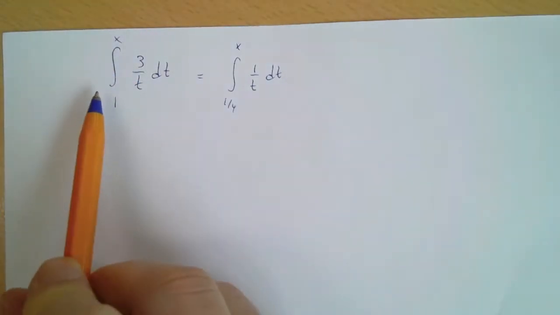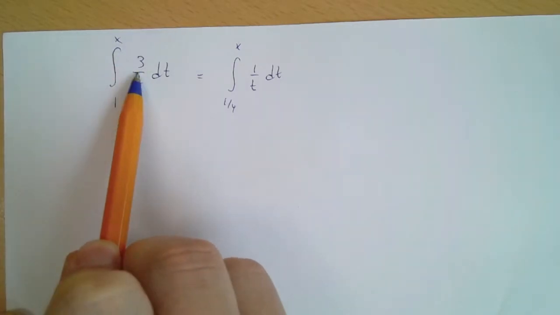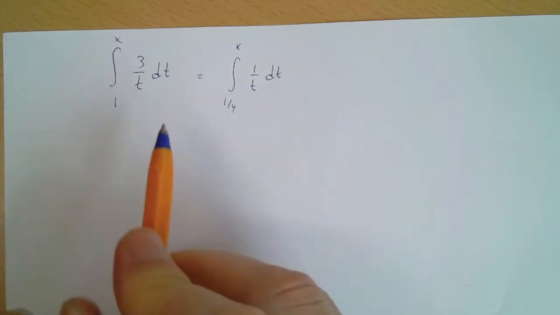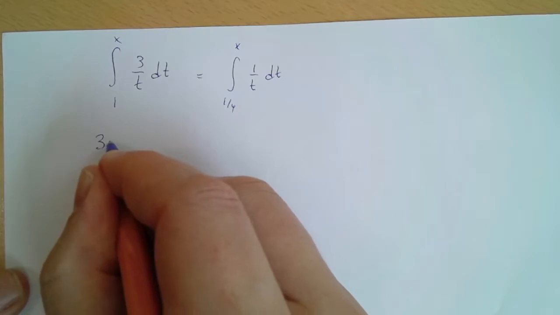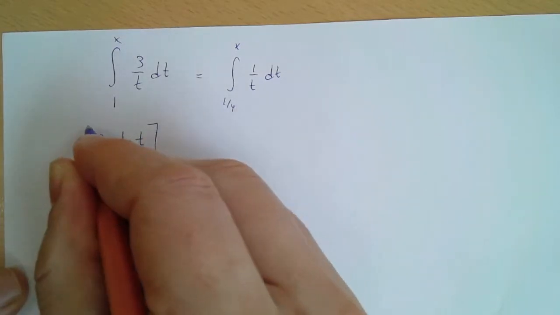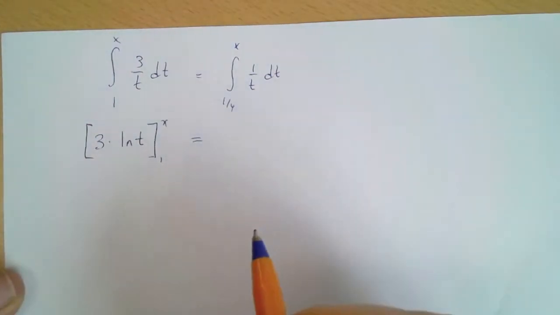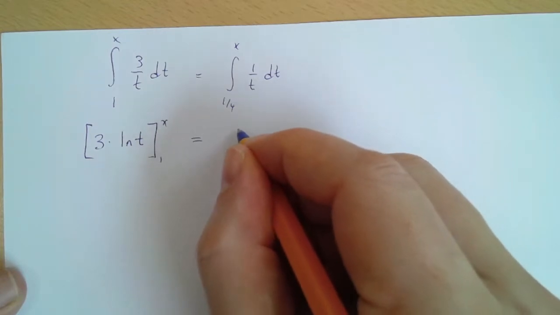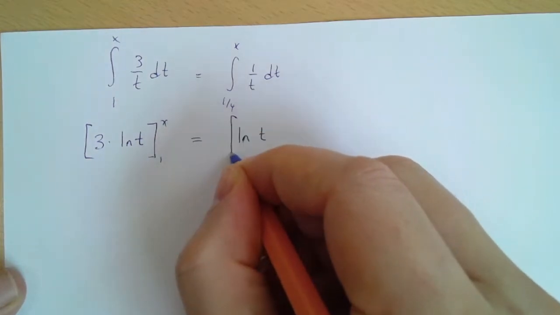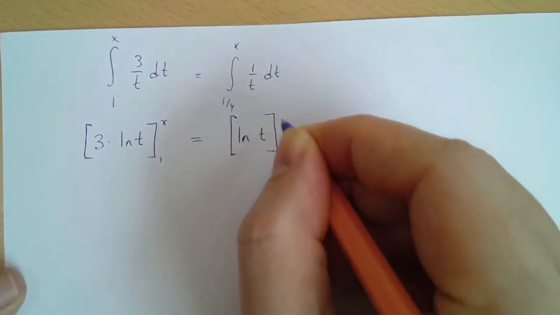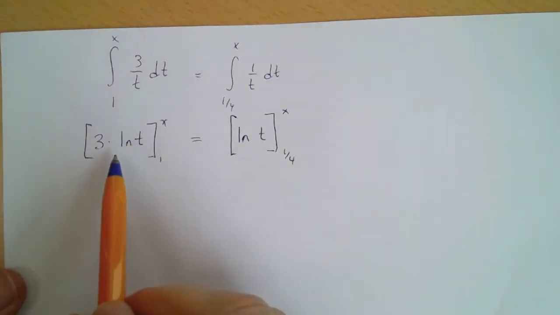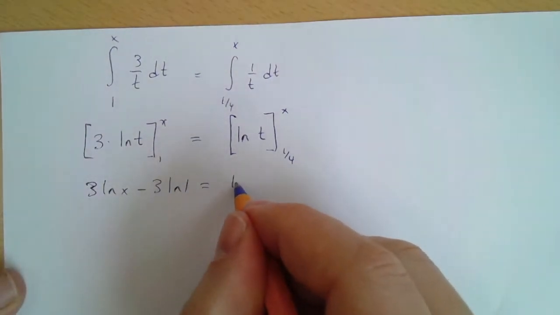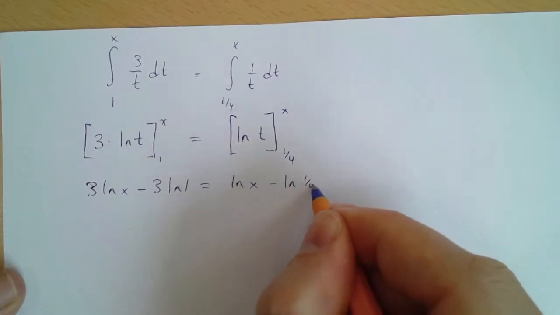To integrate this, I really want to think of this 3 as being in front of the integral. So it's 3 times the integral of 1 over t dt. Therefore, it's 3 times ln of t that I'm integrating from 1 to x. On the other side, again, it's the integral of 1 over t dt, so it's ln of t over the interval 1/4 to x. Plug in x, plug in 1: 3 ln of x minus 3 ln of 1 equals ln of x minus ln of 1 over 4.